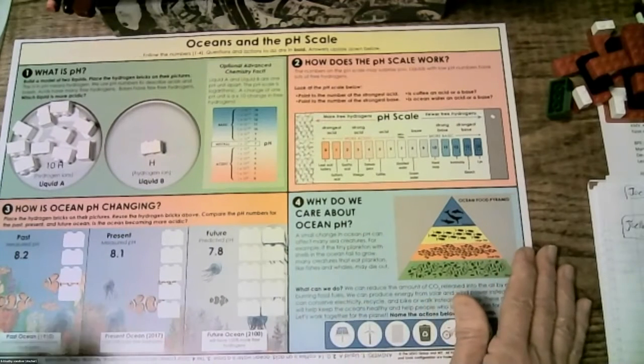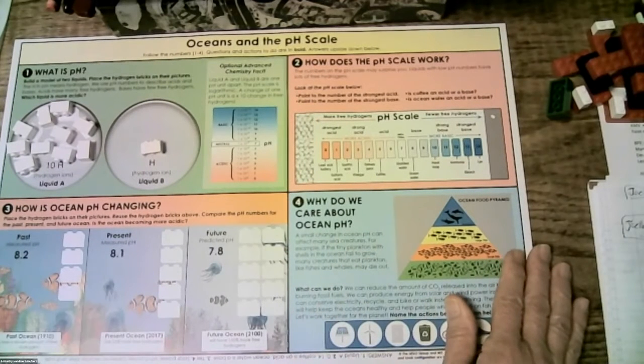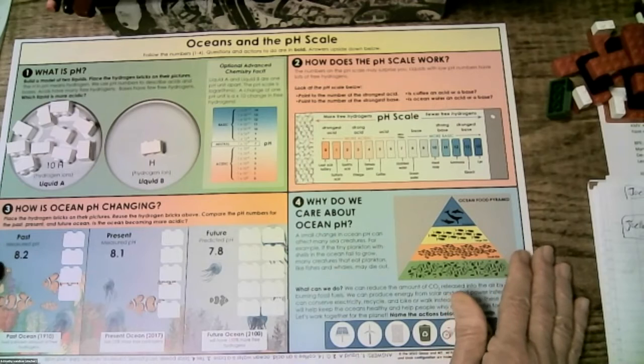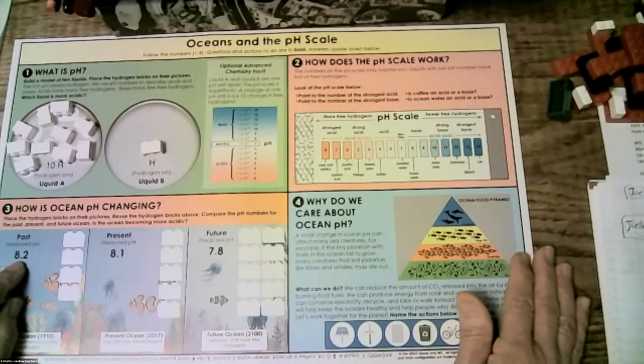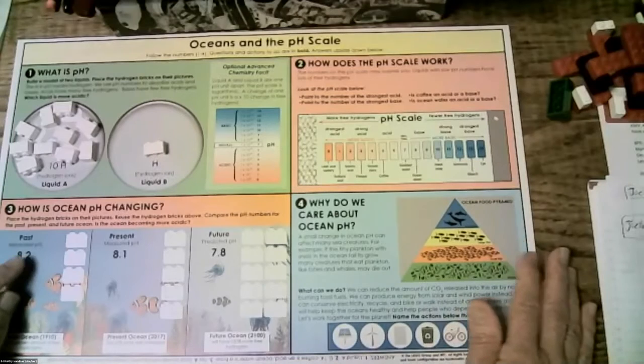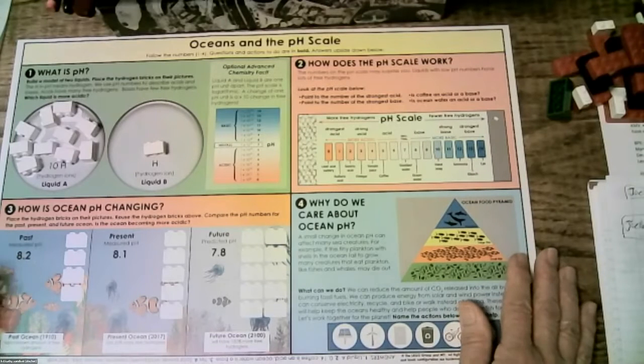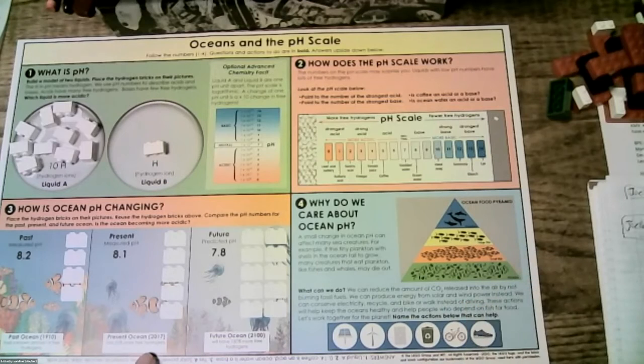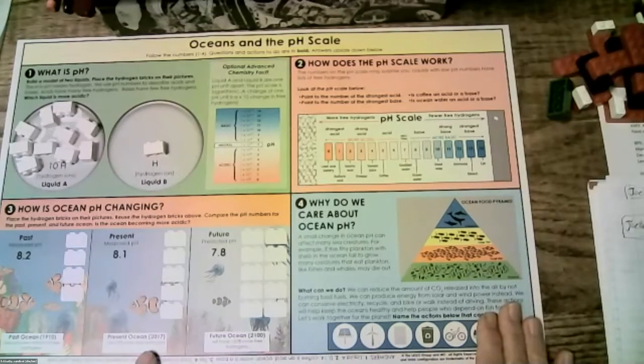This is a very simple diagram showing that the oceans in 1910 or so were known to have a pH of about 8.2. That's a pretty good number to start with for a baseline. And right now, when I made this map up, a present day ocean was 8.1.